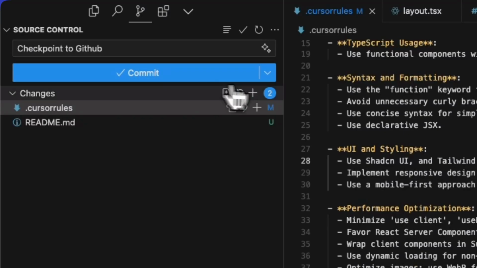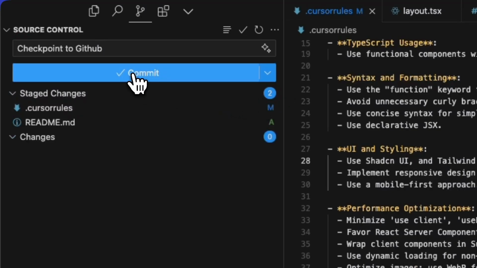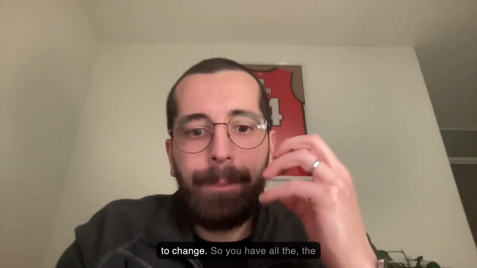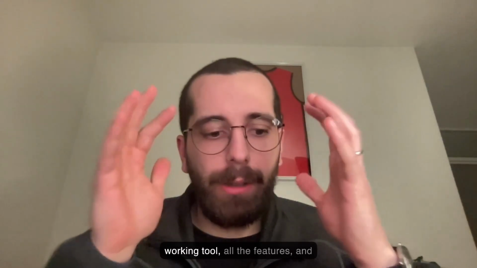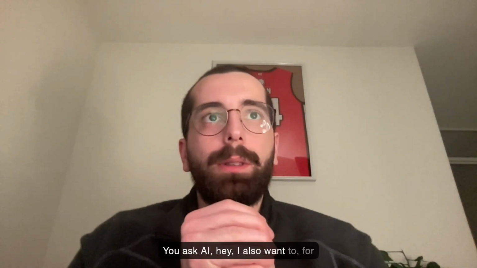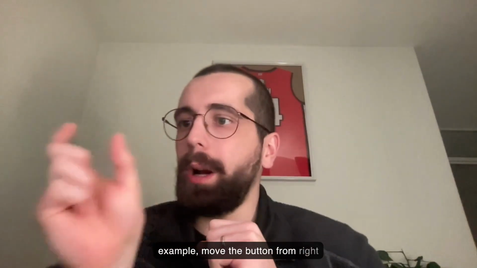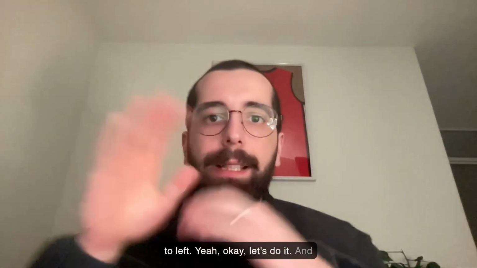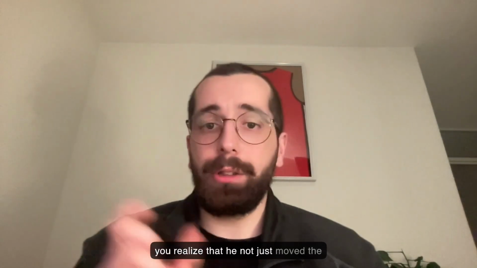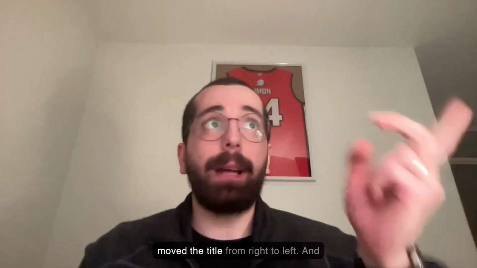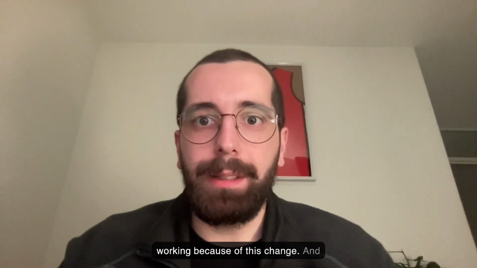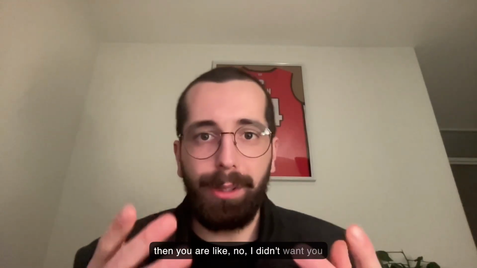What these AI coding tools are still doing is that they delete or change certain parts of the code that you didn't want to change. So you have all the working tool, all the features, and then you want to add a new feature. You ask AI, hey, I want to, for example, move the button from right to left. Okay, let's do it. Then it starts editing the files, you accept it, and then you test it, and you realize that it not just moved the button from right to left, it also moved the title from right to left, and then the whole other features are not working because of this change, and you are like, no, I didn't want you to do that.